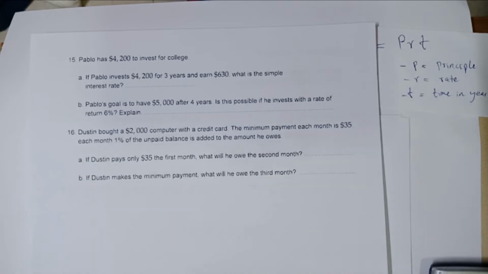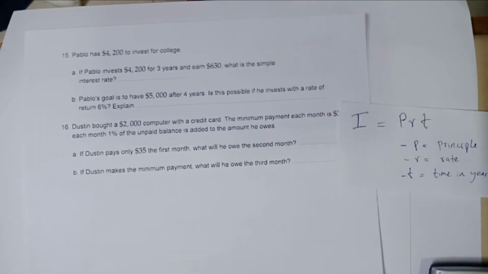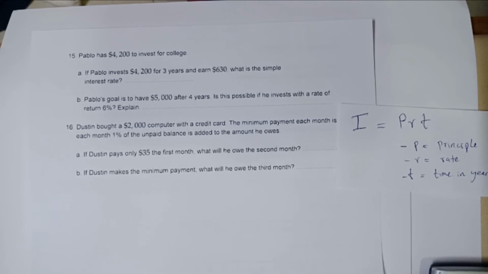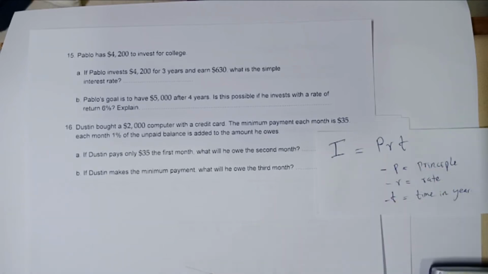Number 15. Pablo has $4,200 to invest for college. Alright, investing for his college for 3 years and earns $630. Alright, what is the simple interest rate? Okay, asking for the rate again. Simple interest rate. So let's try to find the rate that is missing in this particular problem.